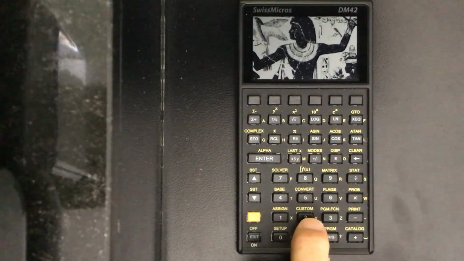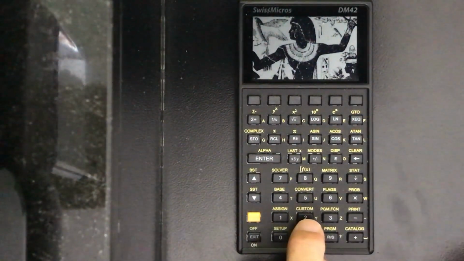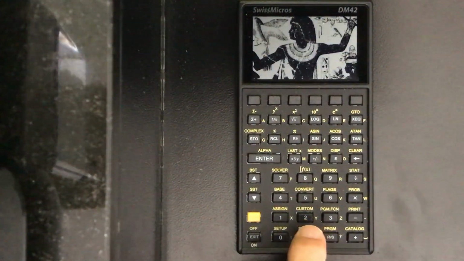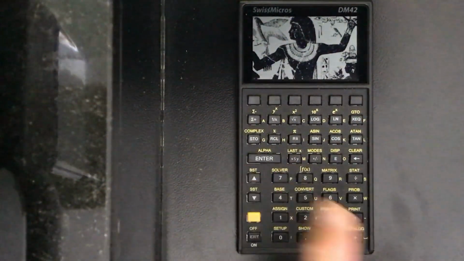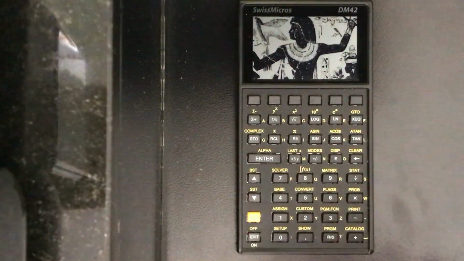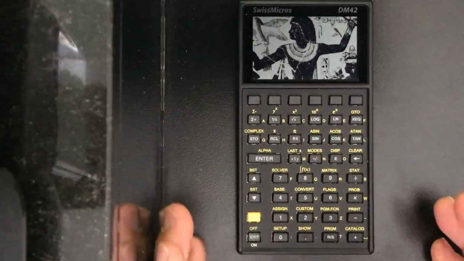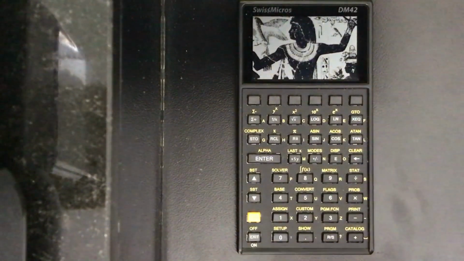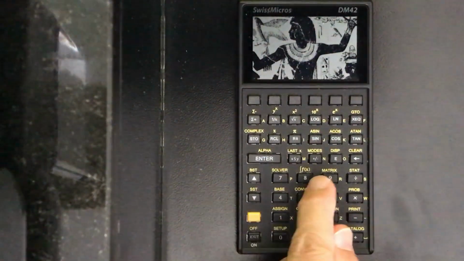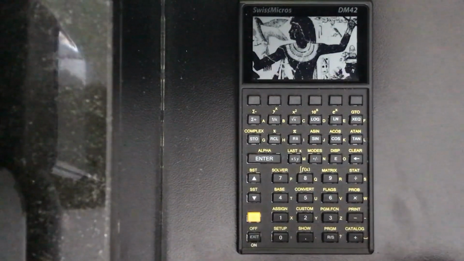The custom button, there isn't a custom thing in the WP43S. So I have placed the user menu, or the user activation, on the custom key there, and so forth. I have matched it functionally to be in a place where you would expect it if you were sitting with a DM42 in front of you running the WP43 software and wanted similar functionality. There's a mode menu as well.